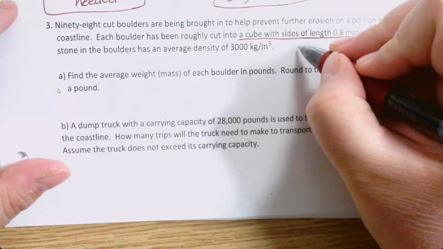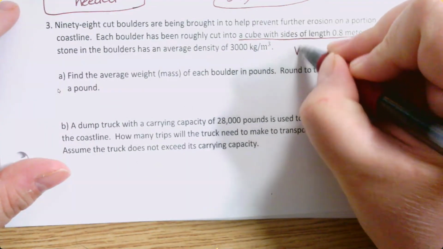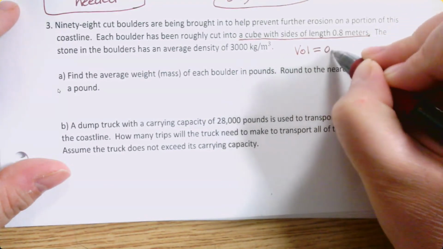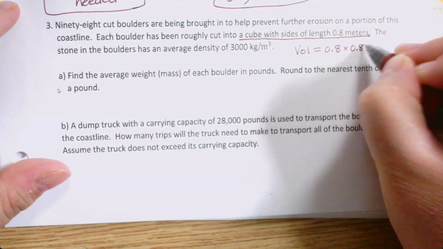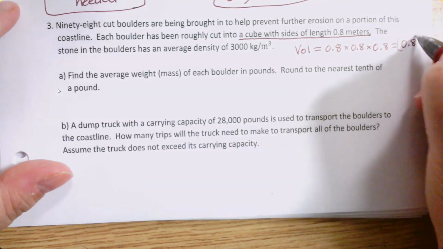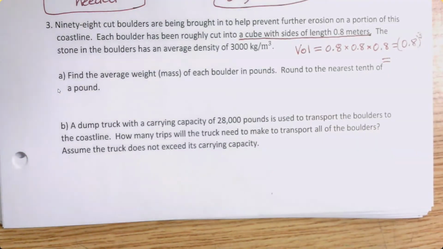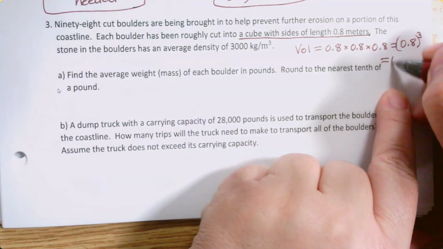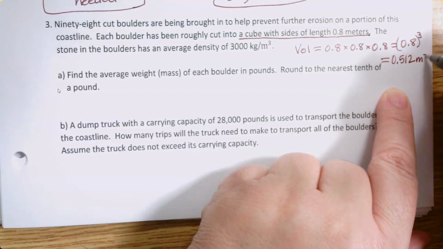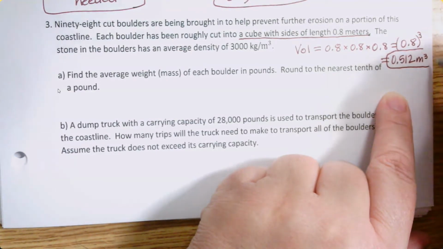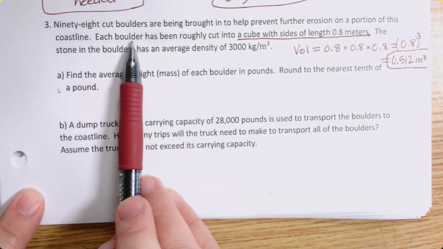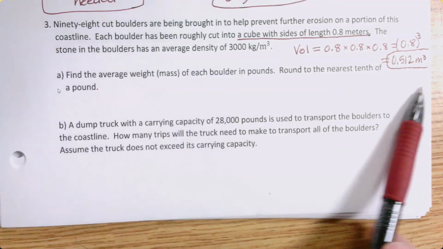Volume of a cube. Remember, volume of a rectangular prism is length times width times height. With a cube, they're all the same. So that's 20 times 20 times 20, or 20 cubed. That's why we call it a cube. So 20 cubed gives me 8, and the units are cubic meters. So that's how much volume there is in each cube boulder. Boulder cut into a cube. Okay? That's the volume per boulder.